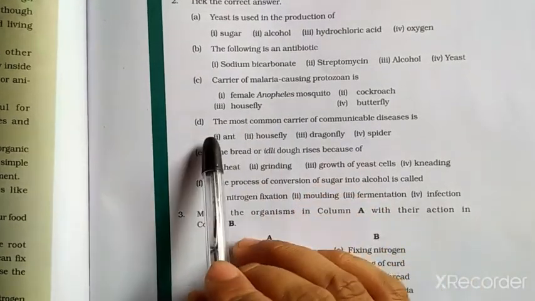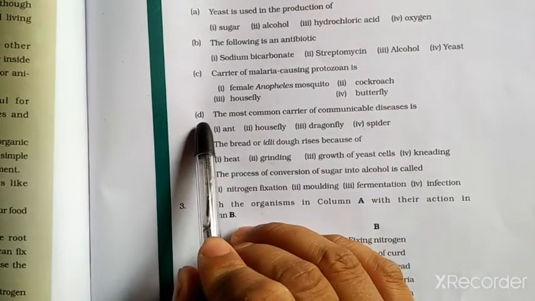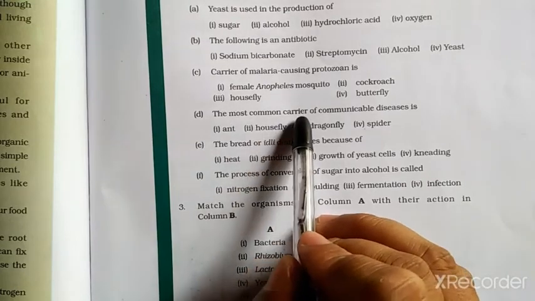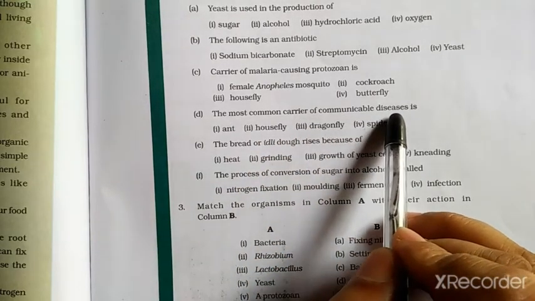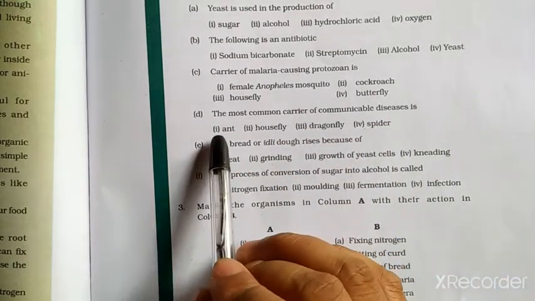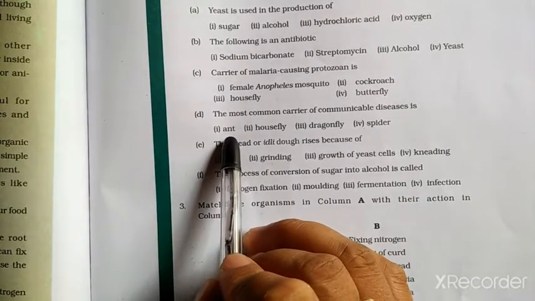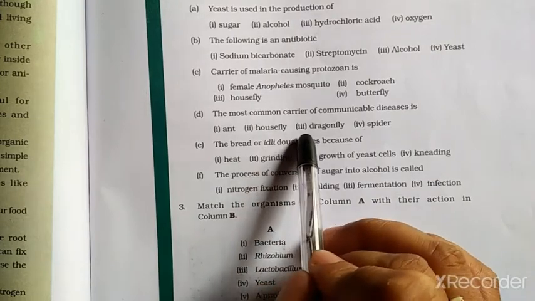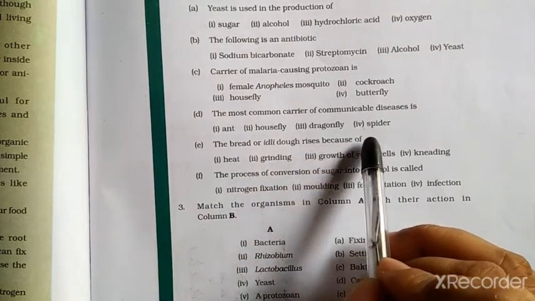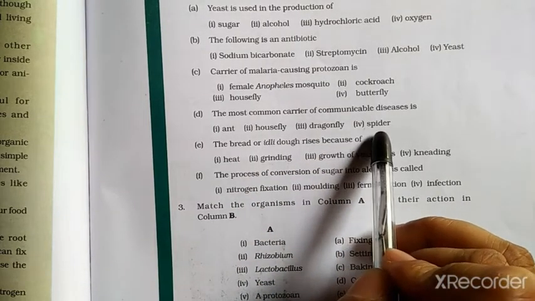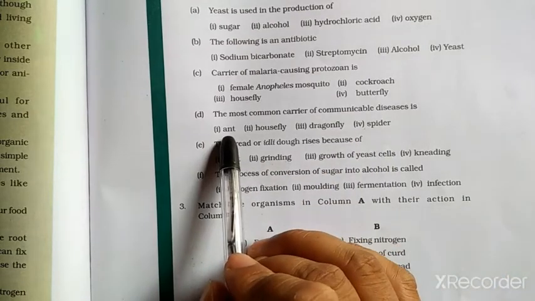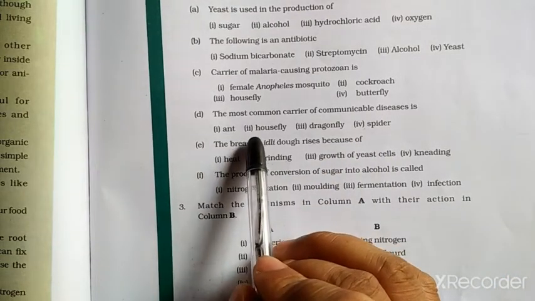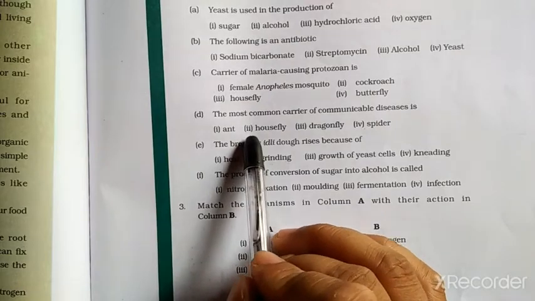Okay, next number D. The most common carrier of communicable disease is option number 1, ant. Option number 2, housefly. Option number 3, dragonfly. Option number 4, spider. The correct answer is option number 2, housefly.